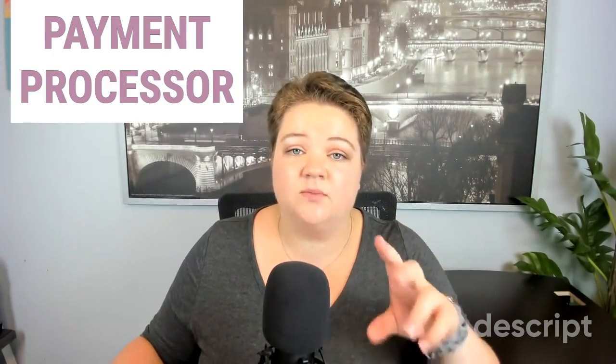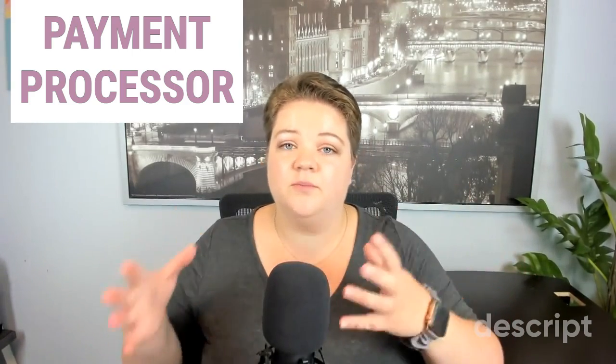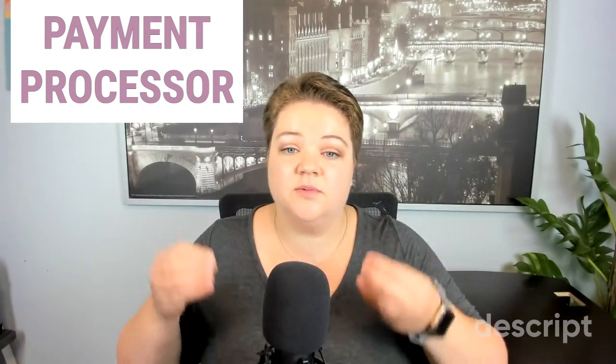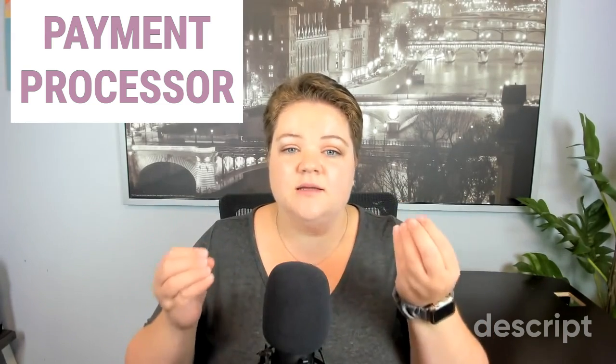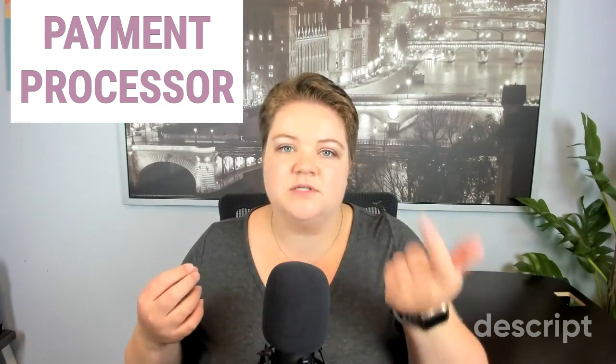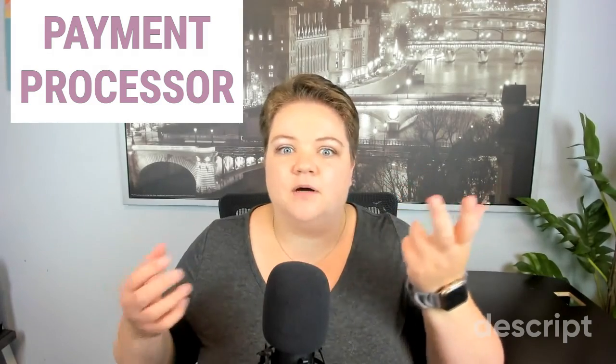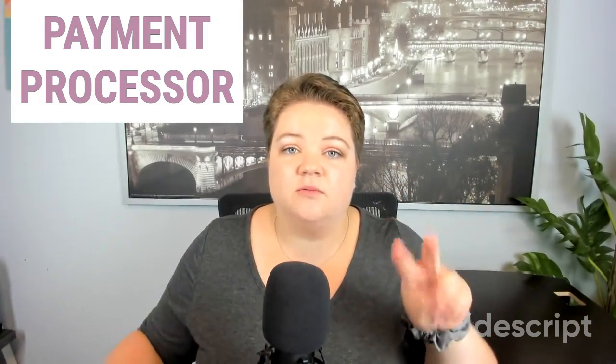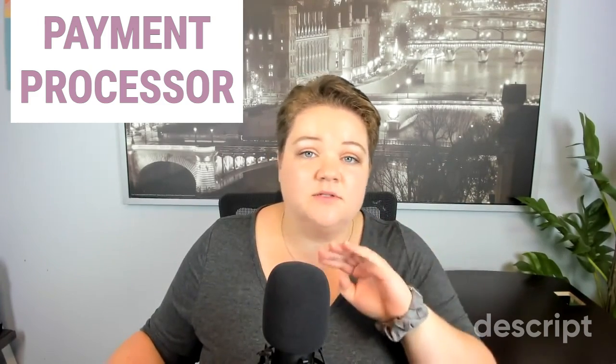The next one that you want to make sure that you have set up is a payment processor. So again, through Dubsado or through Honeybook, you're able to link a payment processor, but the payment processor is Stripe, Square. Oh man, there's so many of them, but those are the two that I would recommend the most. PayPal, just stay away from it.